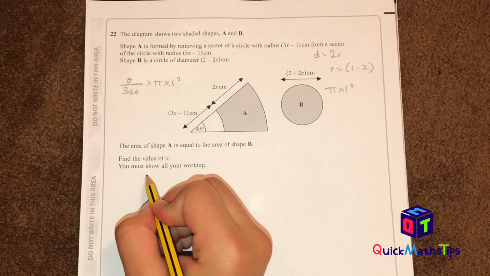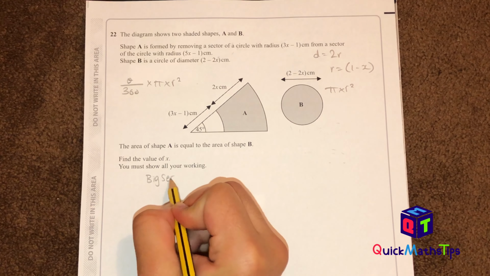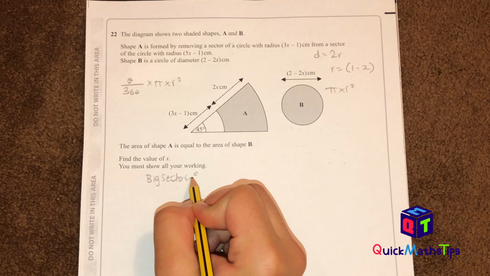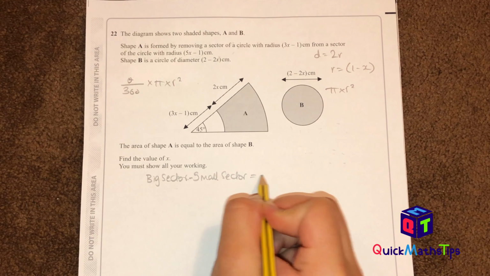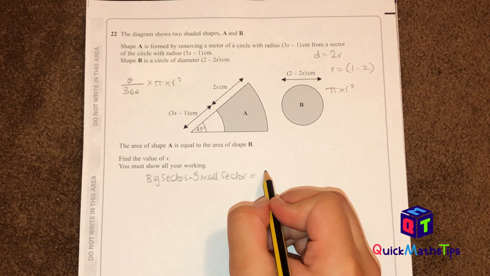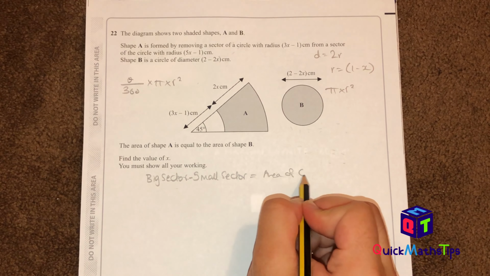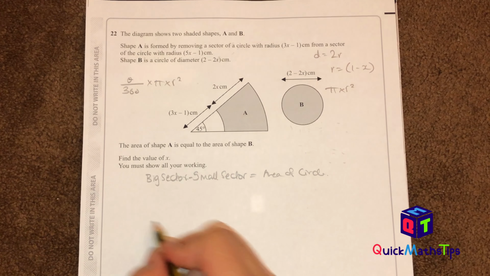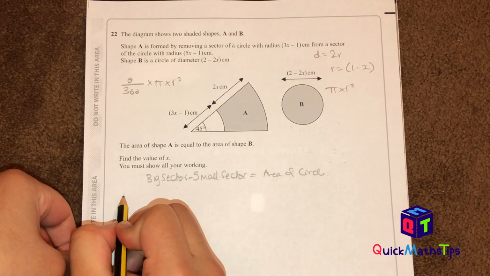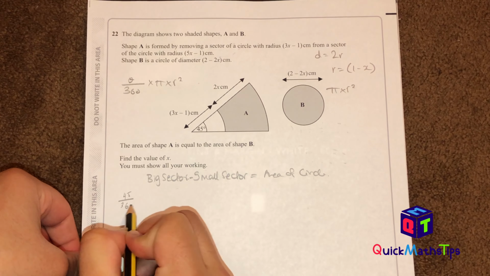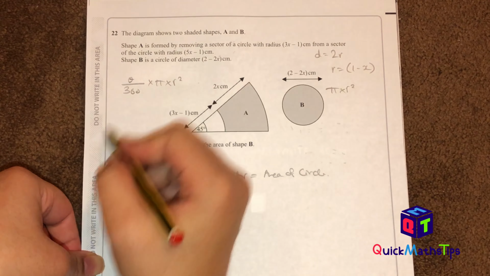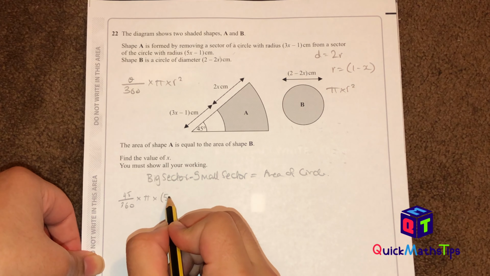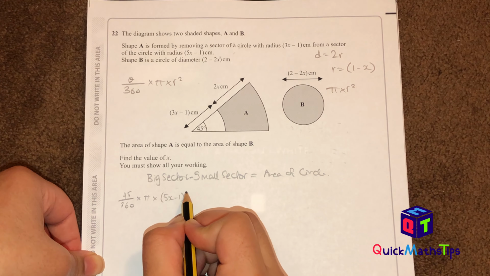So I'm going to do big sector minus small sector equals the area of the circle. Okay, so let's do that. The big sector is going to be 45 over 360 multiplied by pi multiplied by the radius of the big sector, which is 5x minus 1, squared.